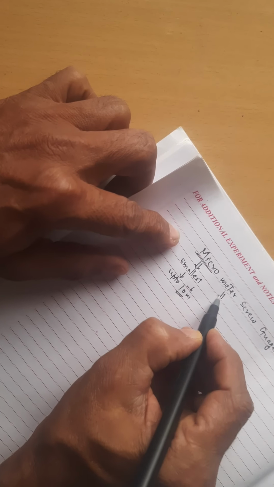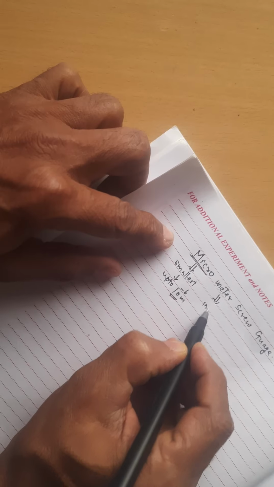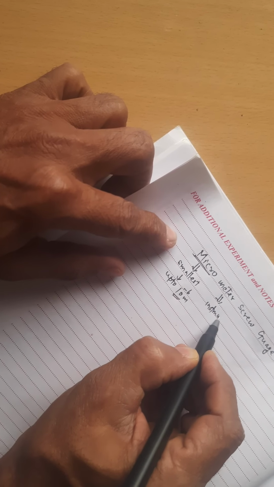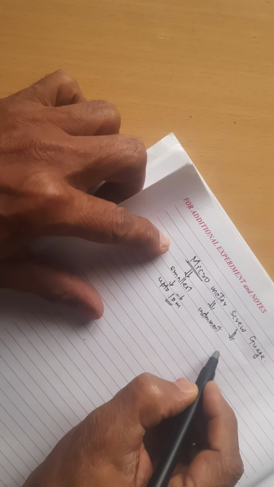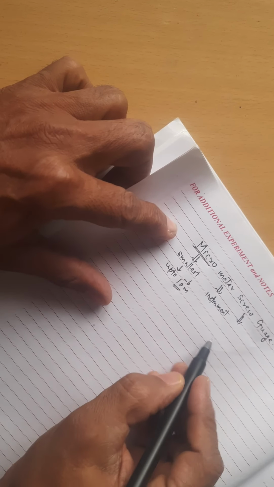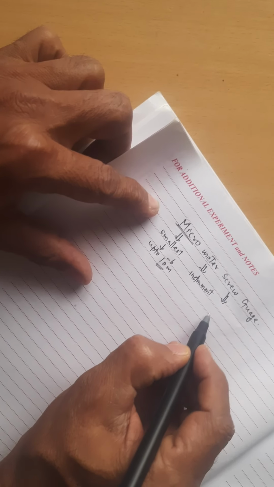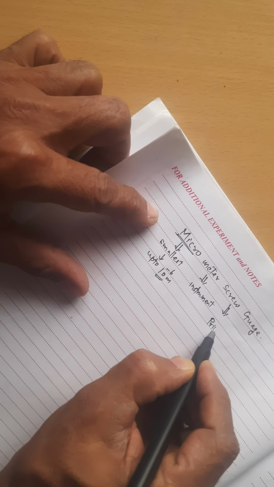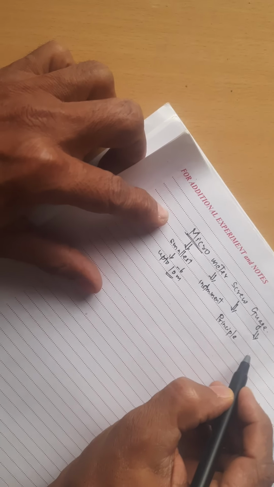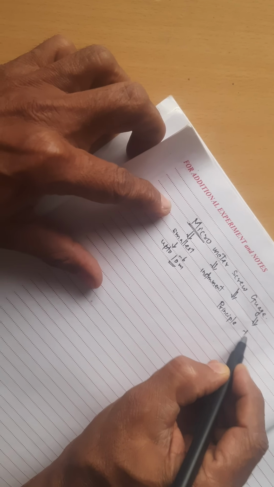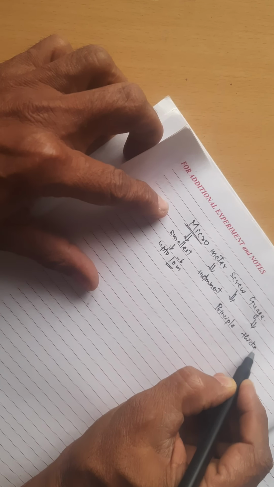Now here meter is the name of an instrument, and screw is the name used because the principle of this micrometer screw gauge depends upon the principle of the screw, and the gauge is nothing but the thickness or diameter.